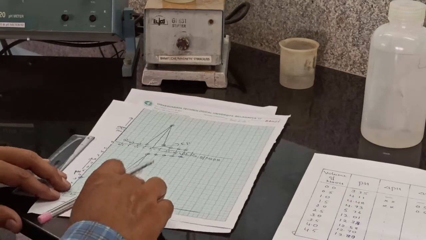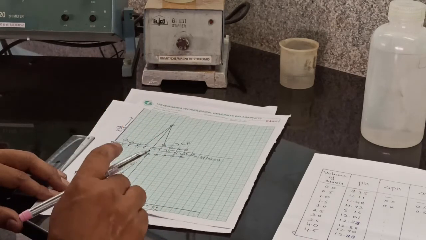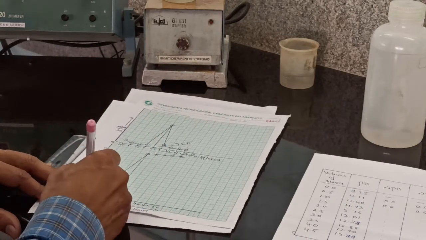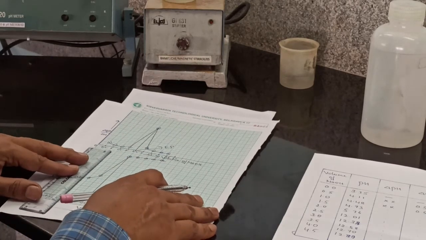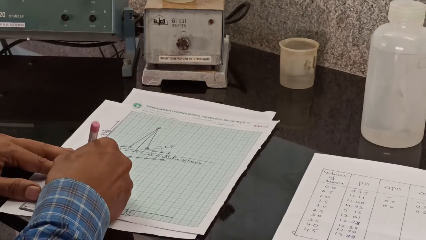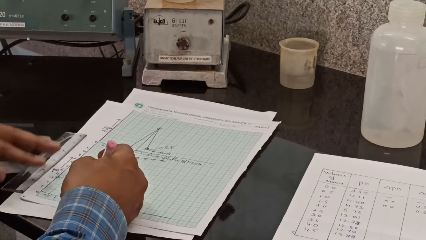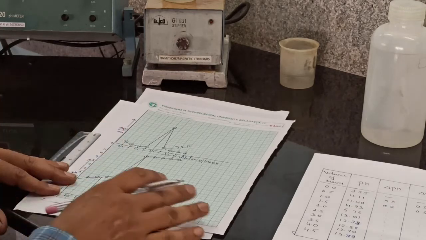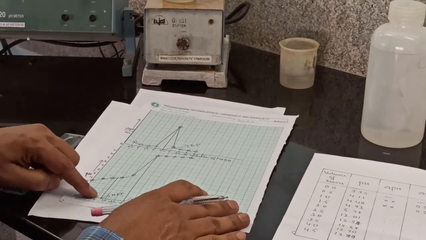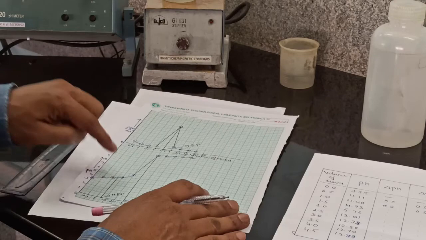Now divide this equivalence point by 2, so we get 1.25. So here is the 1.25. Now draw one more vertical line at 1.25. This represents the half equivalence point. Now this vertical line intersects the curve at this point.